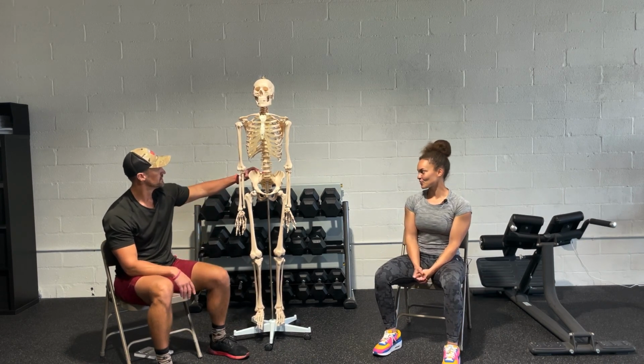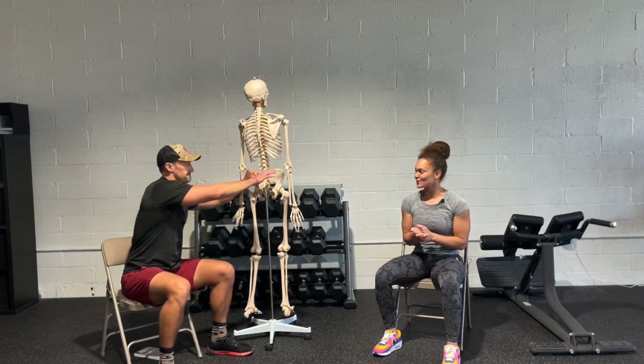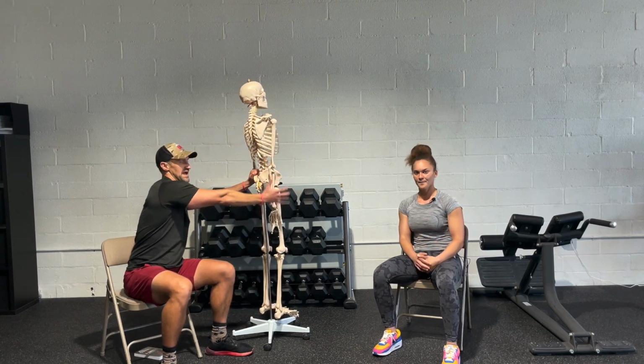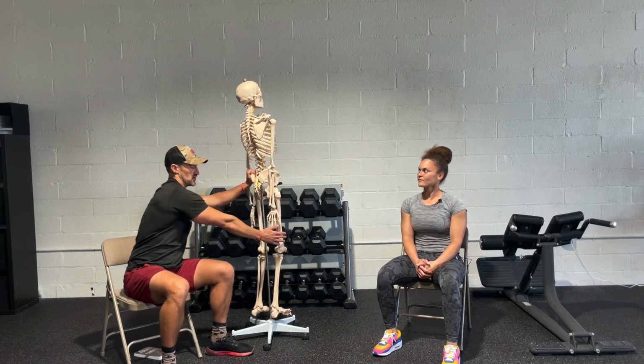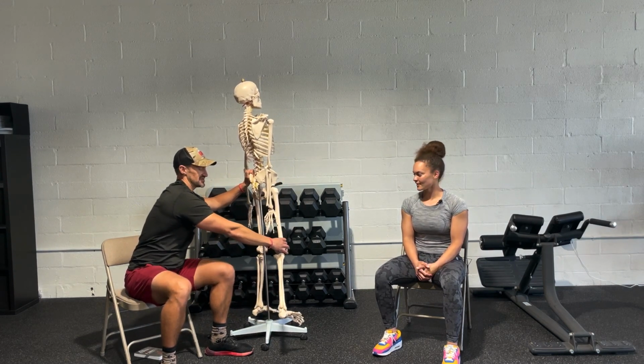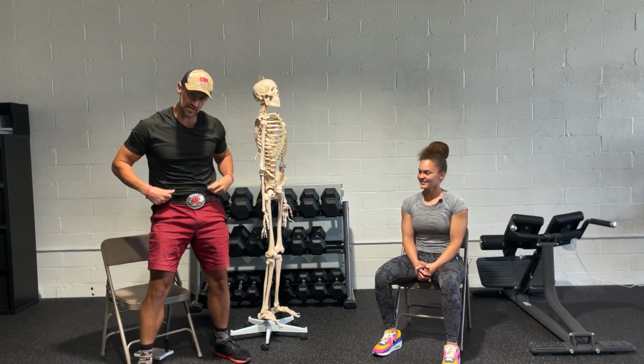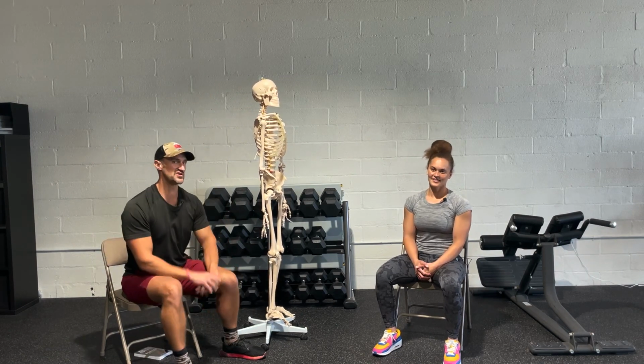Number 3. Backside, the big one, the glute max and the med. Bam! So posteriorly, you're going to have the max. Laterally, you're going to have the med. They're going to work with extension. They're going to work with abduction, work with external rotation. They'll work with, show me your belt buckle, posterior tilt. Those are the 4 actions. They're not going to quiz you on that though.